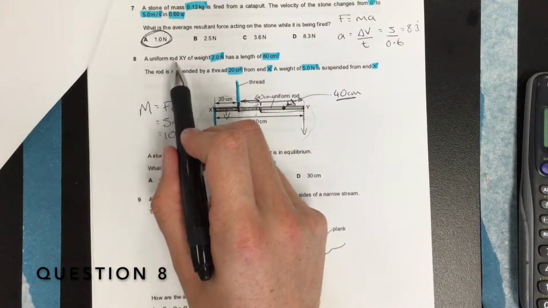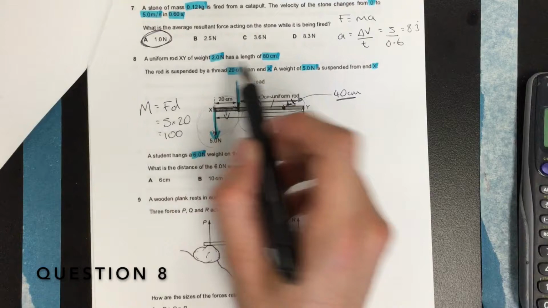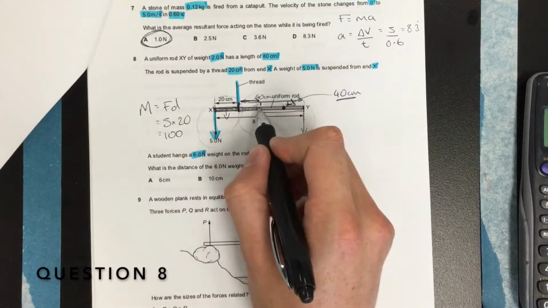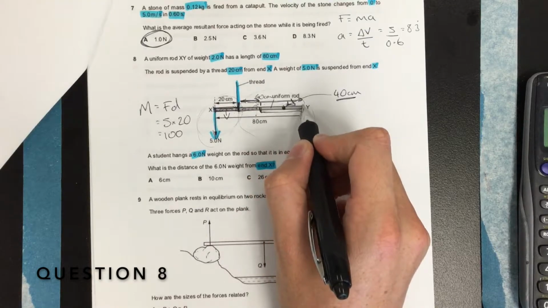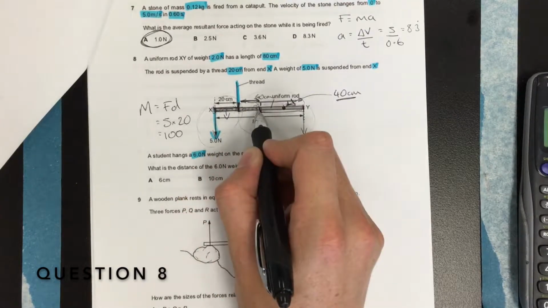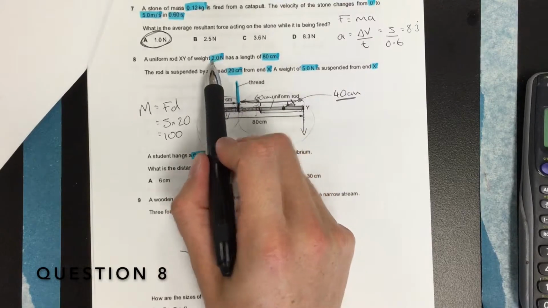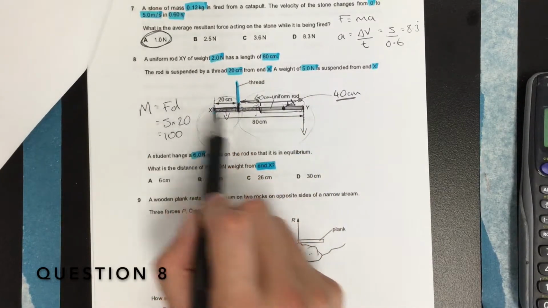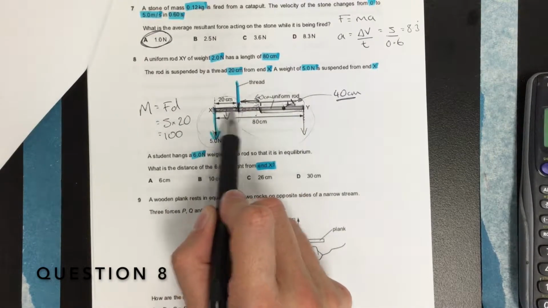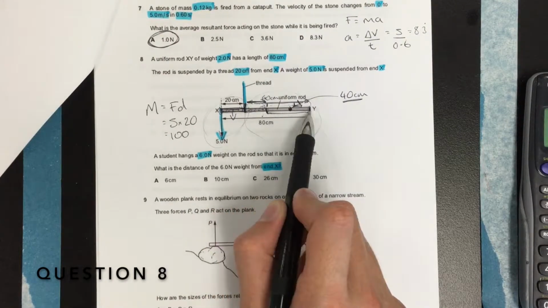Now it's of uniform weight, which means that this bit here has the same mass as this bit here. Because it is uniform, each bit has the same amount of mass in it. Okay, so this much here, this much here, this much here, this much here.